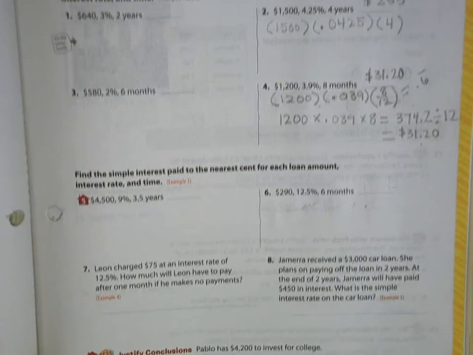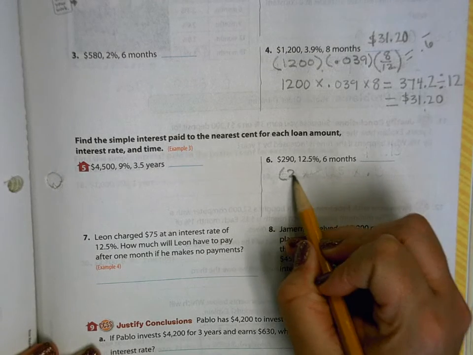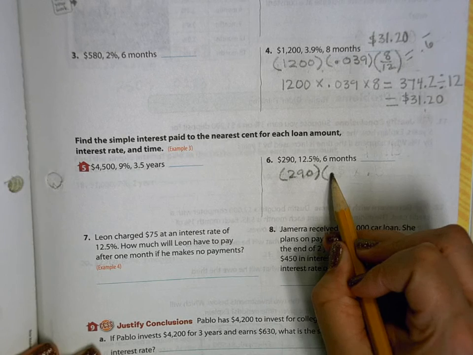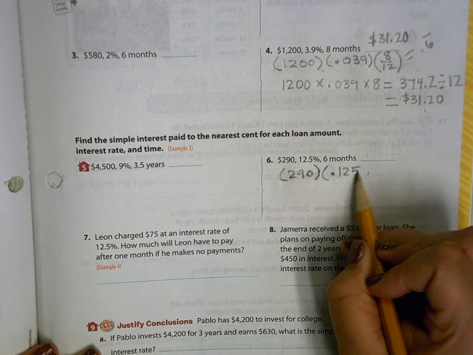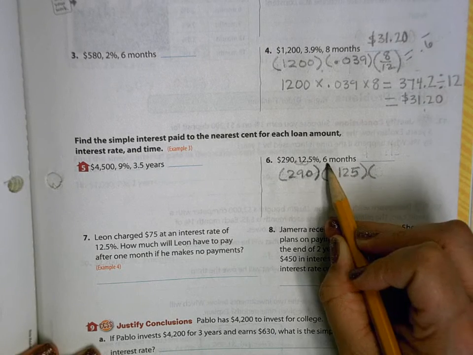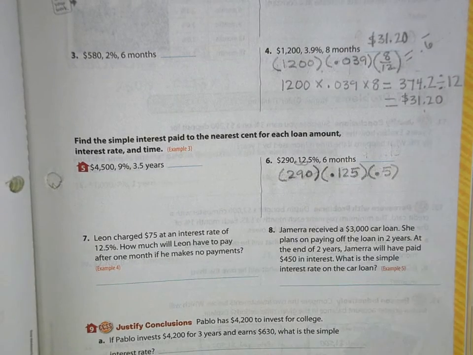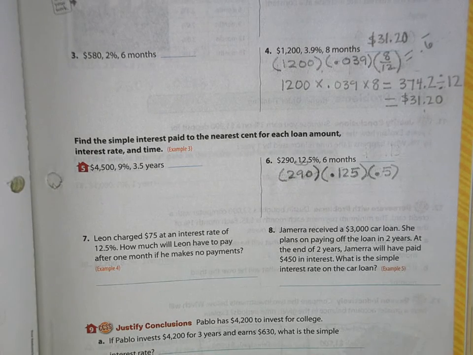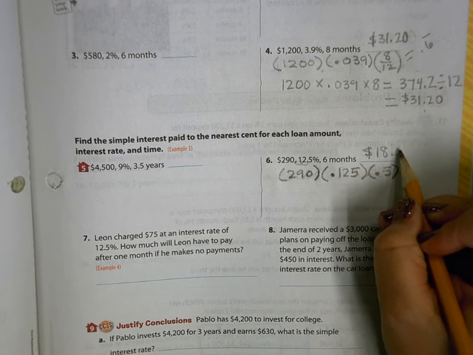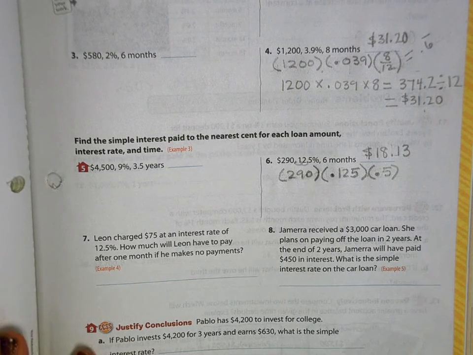Okay, let's do this one now. We're still finding simple interest, so we're on 290. What do we multiply by? 0.125. Good, because look, 2 places to the left, right? And then what do we multiply by? 6 months. What is 6 months? So, 0.5. Good. Who has that one? Catherine? $18.13. Is this getting easier? A little bit? Definitely.